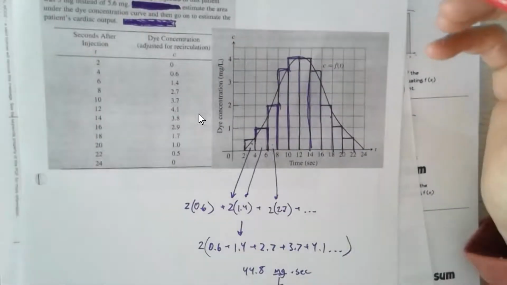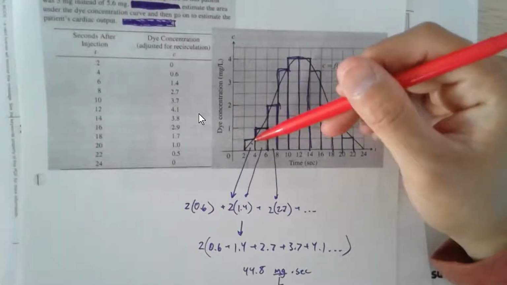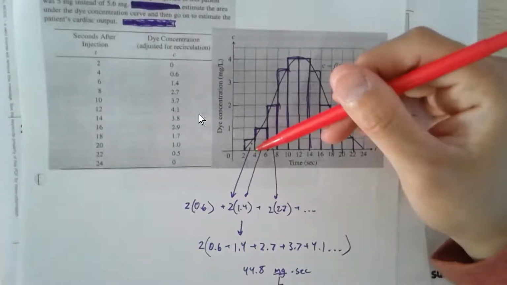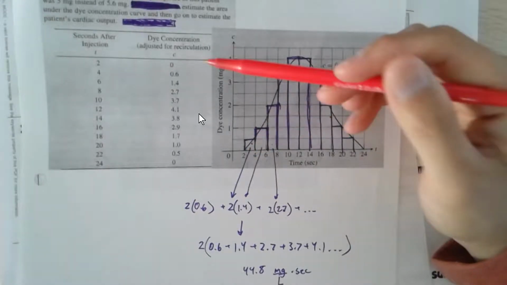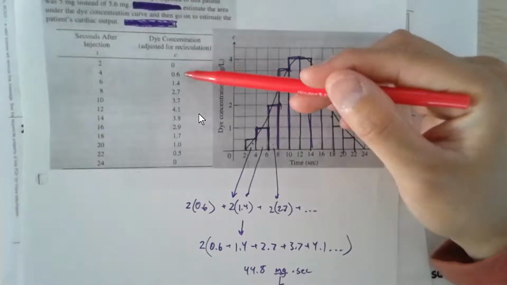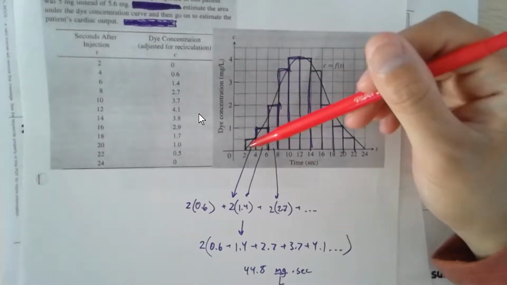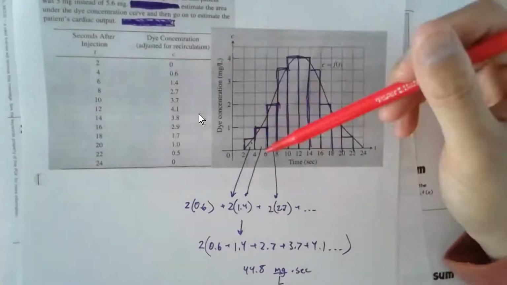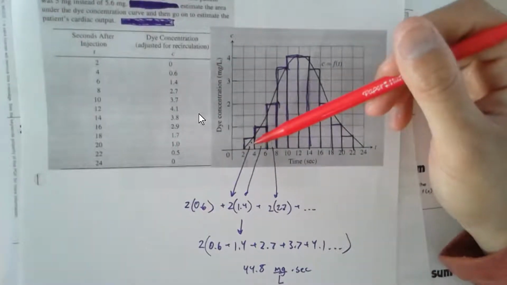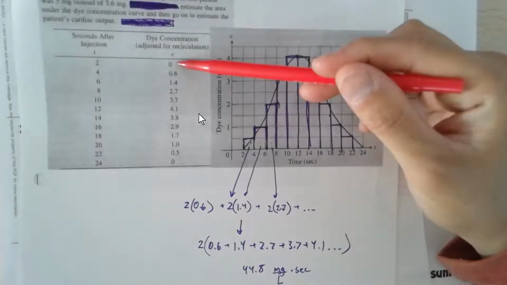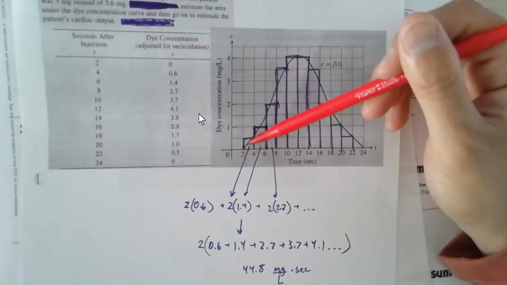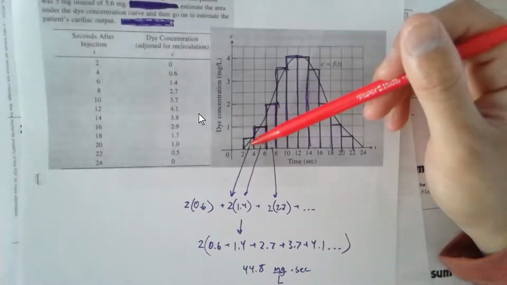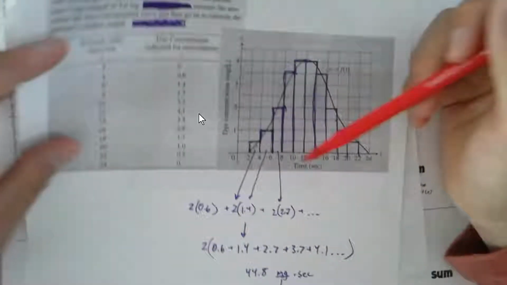But here, according to this rectangle from 2 to 4, a lot of students had issues with which height to use. Do I use 0 height or 0.6? And that rectangle, what height did I end up using? 0 or 0.6, so starting from 2 or 4. What was the height that I ended up using to find out the area of this first rectangle? I decided to go with 0.6. That's what I would consider a right sum.